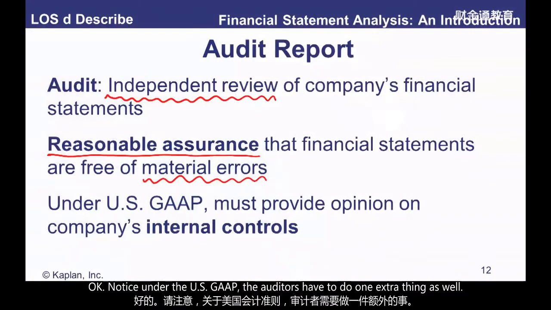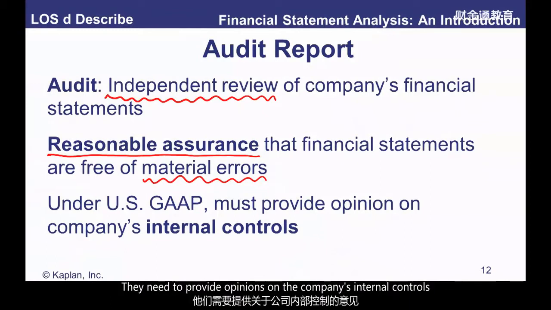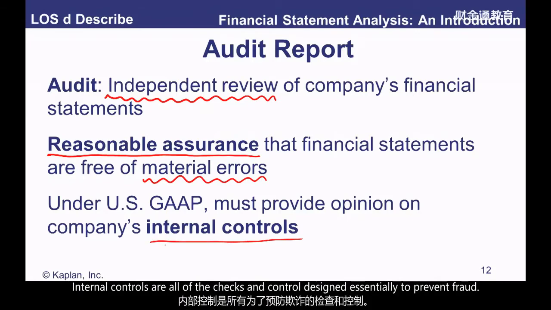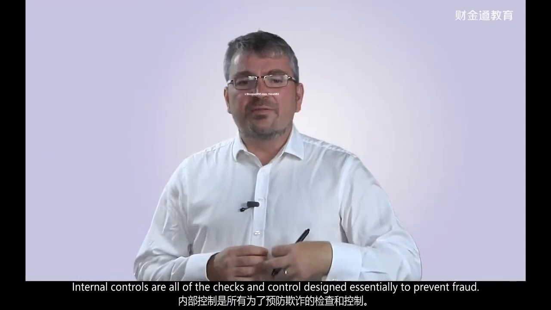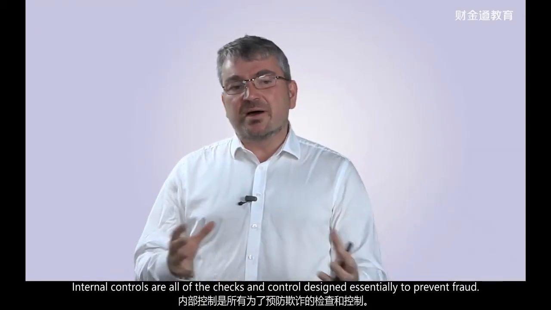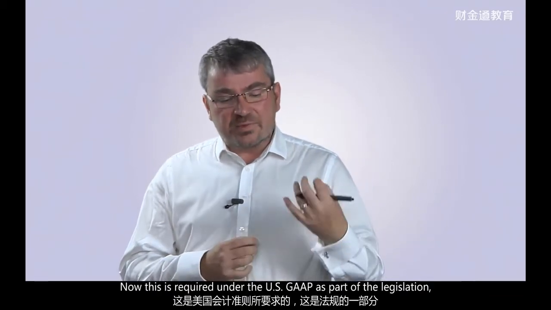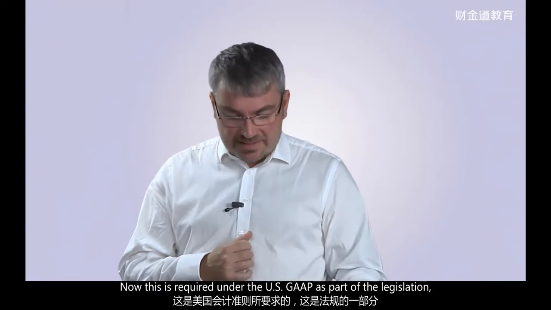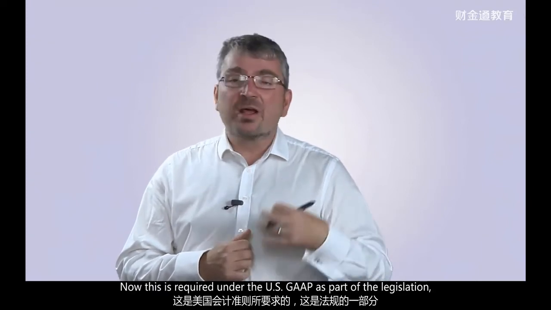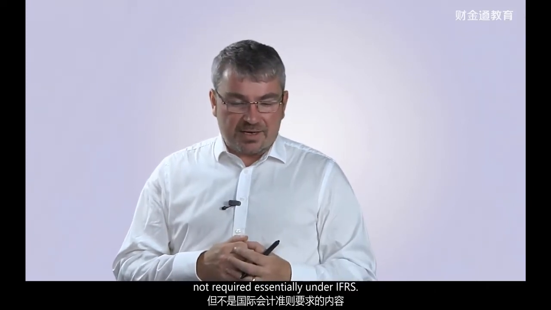Okay, notice under US GAAP, the auditors have to do one extra thing as well. They need to provide an opinion on the company's internal controls. Internal controls are all of the checks and controls designed to essentially prevent fraud. Now, this is required under US GAAP as part of the Sarbanes-Oxley legislation, not required essentially under IFRS.